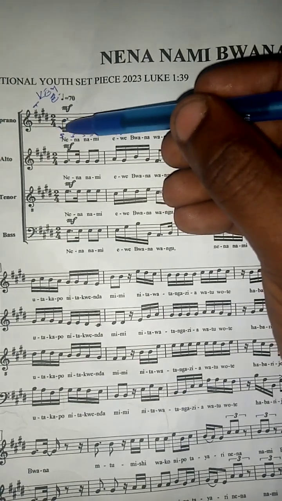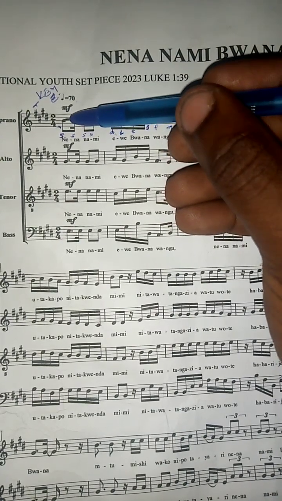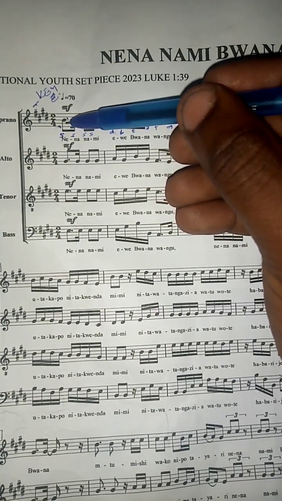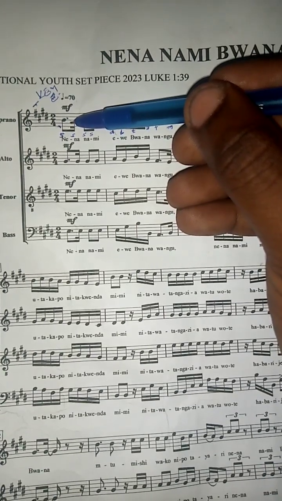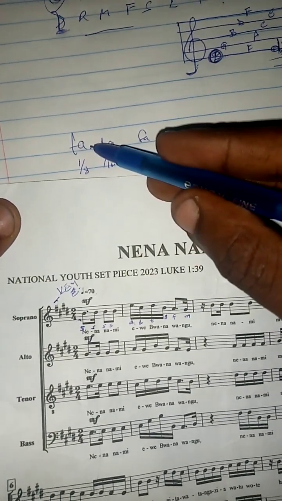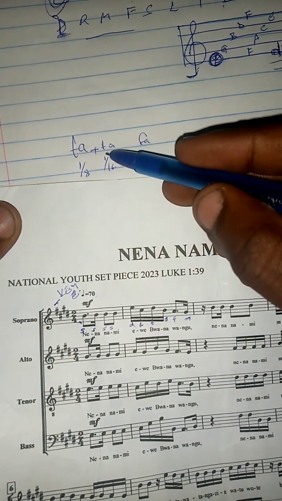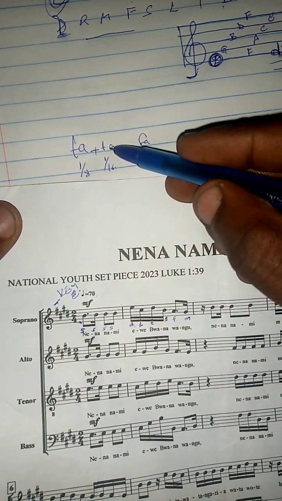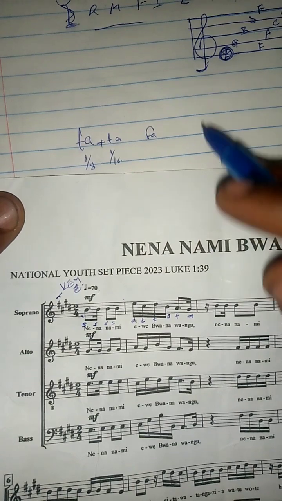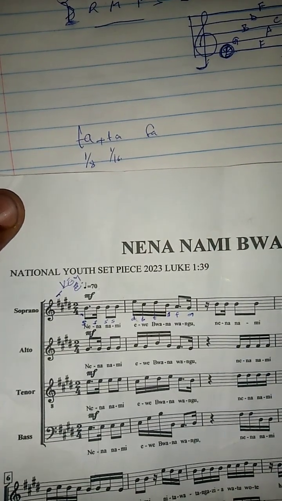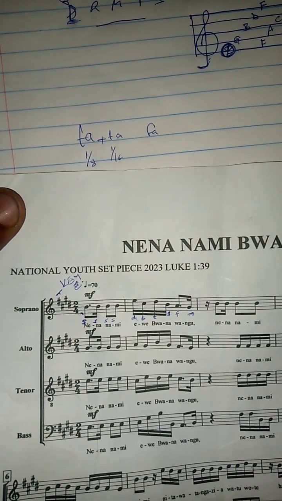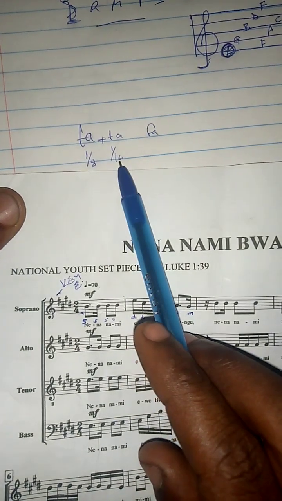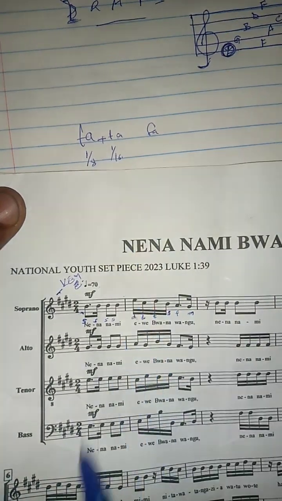So the value of this note over here is the value of a quaver plus the value of a semiquaver. So the rhythm will be ta plus t. Remember we said the value of a semiquaver is tafatefe.